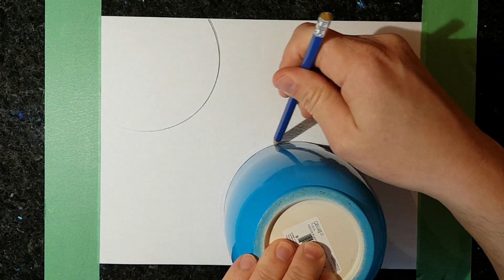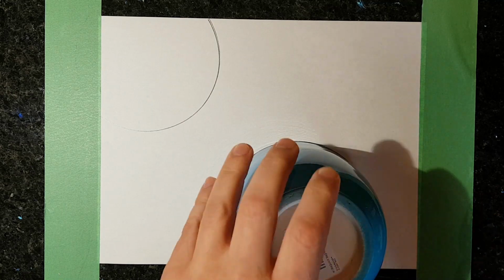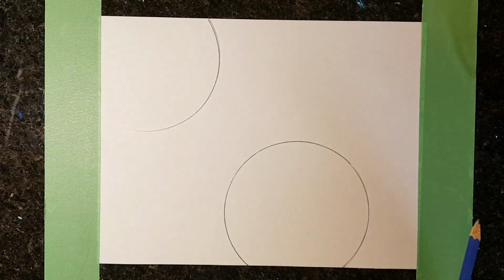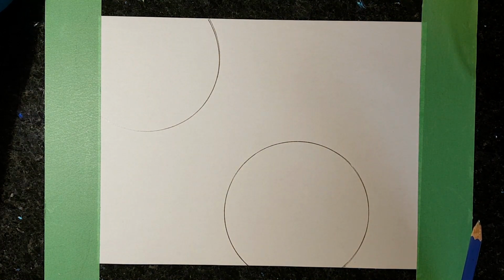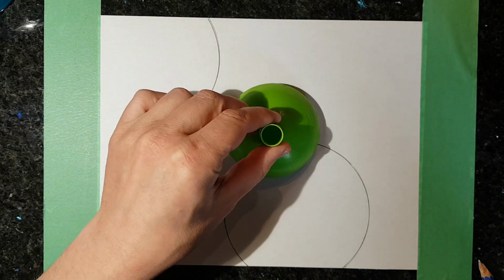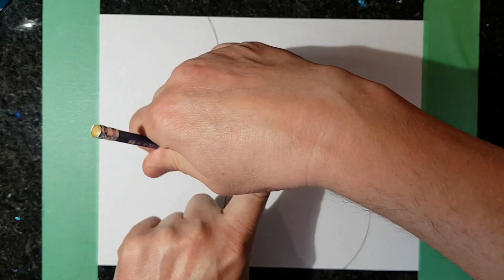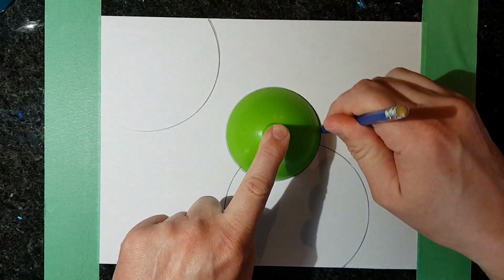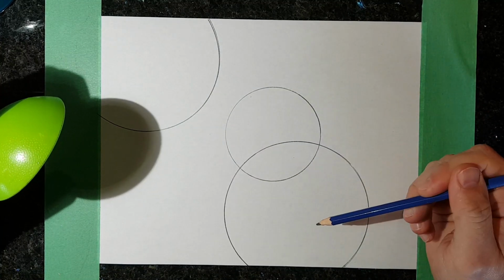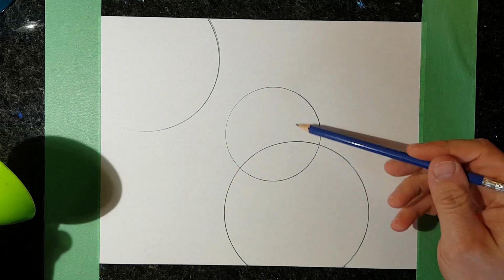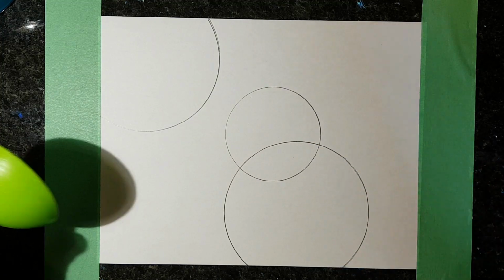So just start tracing some circles, and you don't have to do it the same as I am, because obviously you're going to have some different size things. So start by placing it and doing some overlapping so that you get these really interesting, really neat sections like this. And some of you might remember this as a Venn diagram.